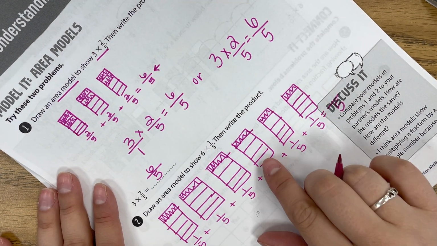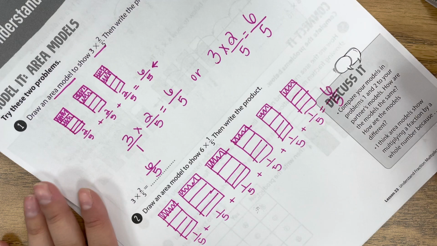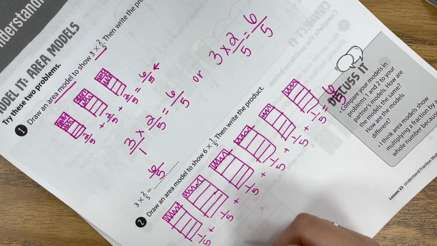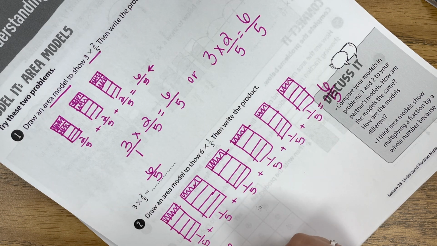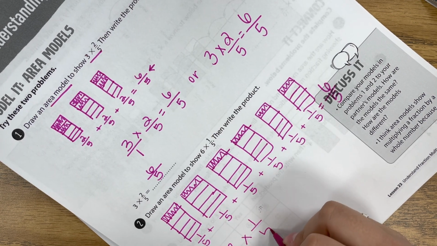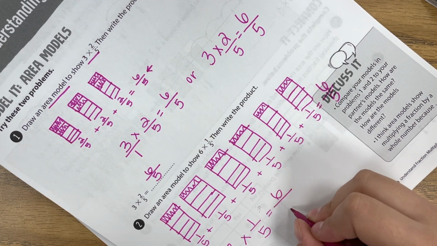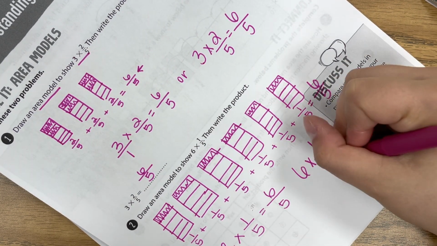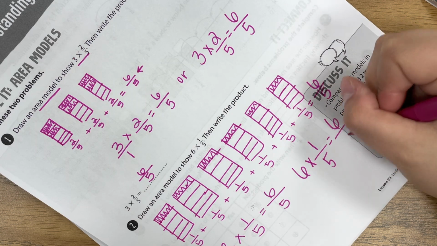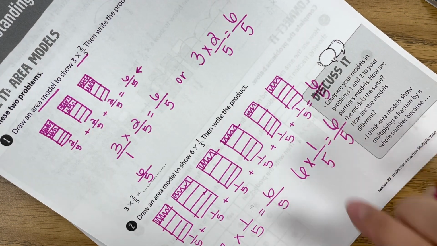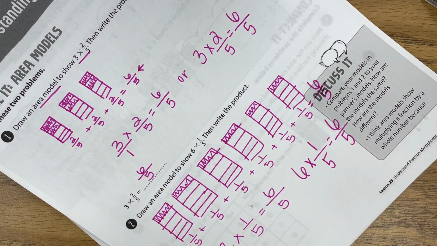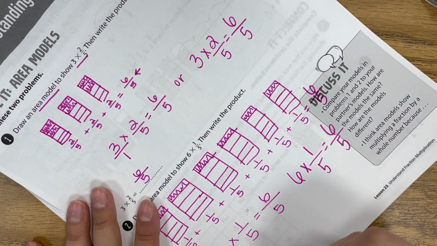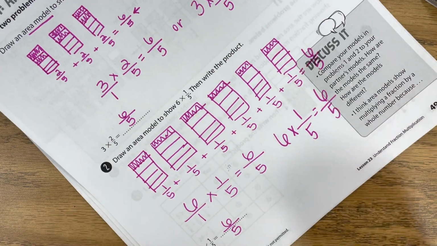And then 1, 2, 3, 4, 5, 6 ones is 6. So we should be getting 6/5 again. So let's try it out. If we do 6/1 times 1/5, 6 times 1 is 6, 5 times 1 is 5. Could also just do 6 times 1/5, and then we still get 6/5. 6 times 1 is 6, 5 times nothing is 5. So 6 times 1/5 is also 6/5, okay?